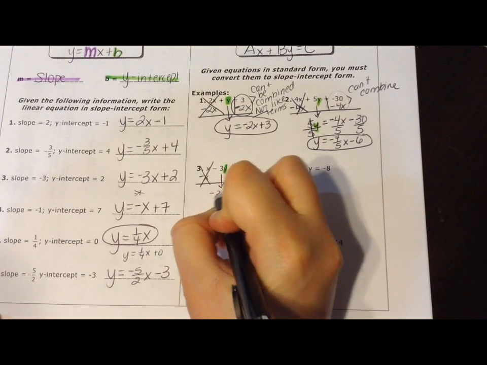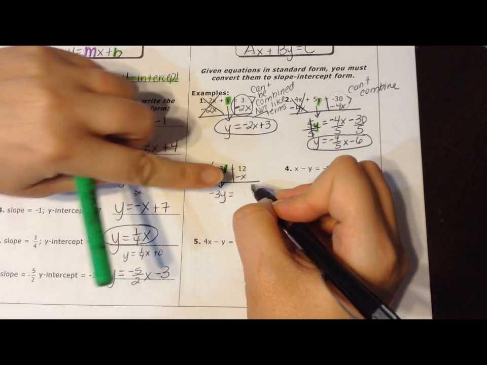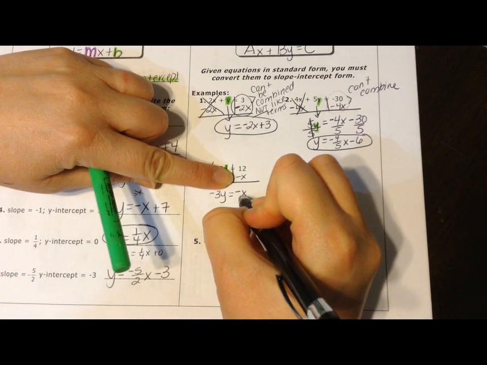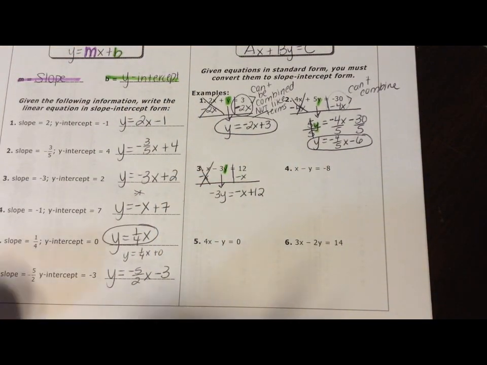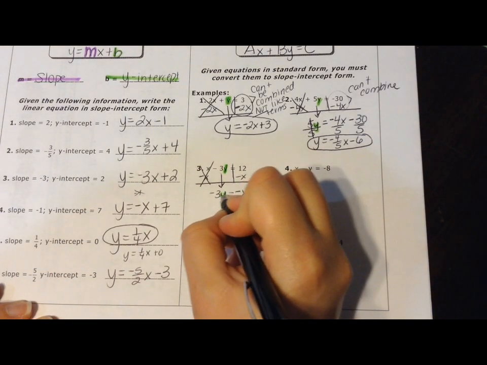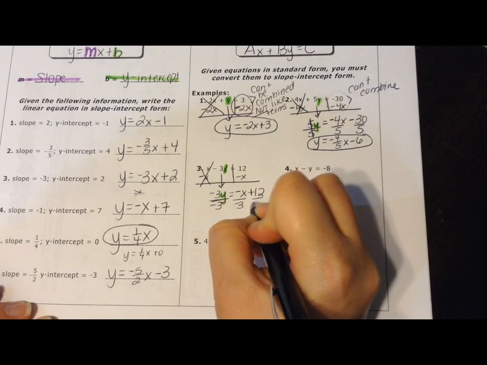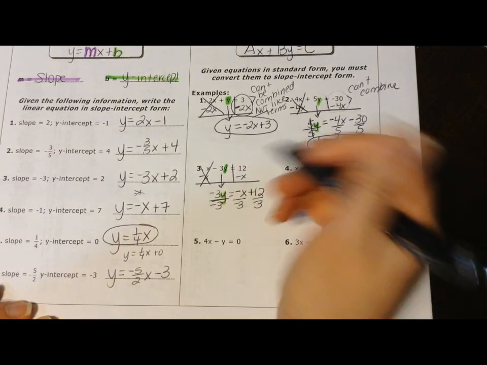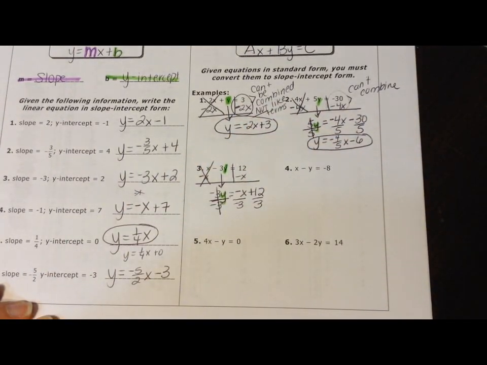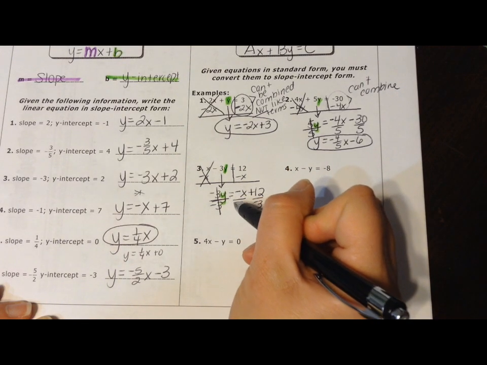So I have a -3y equals, again we want the x term to come first, so the x is -x + 12. Y still is not alone, so to get rid of a -3y multiplication, the inverse would be to divide by -3. -3 divided by -3 cancels out. Here I'm left with a -x over a -3.